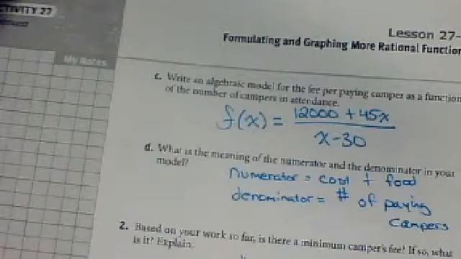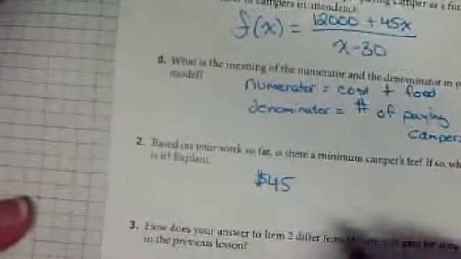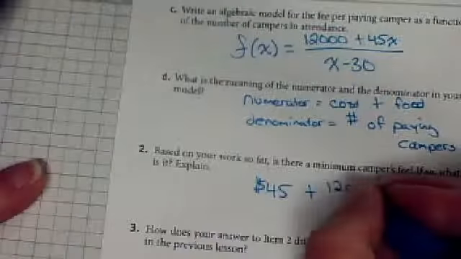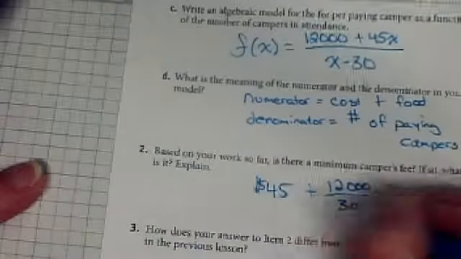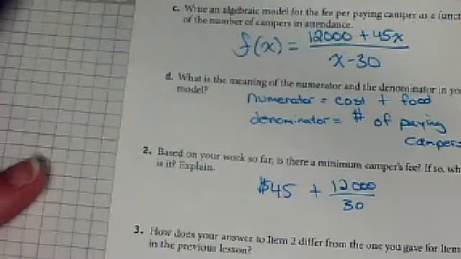Now, if we think logically, we're also going to have to pay for that set cost for running the camp for a minimum of 30 campers, right? So you would also have that 12,000 divided by 30, because we have to at least pay for those 30.